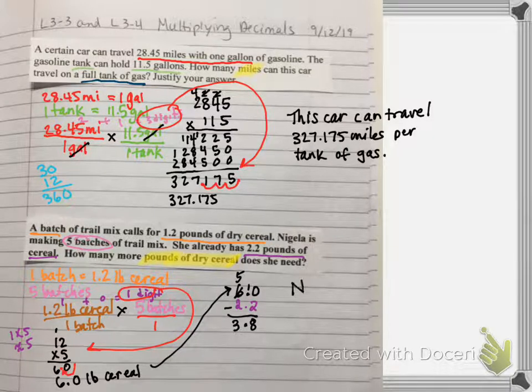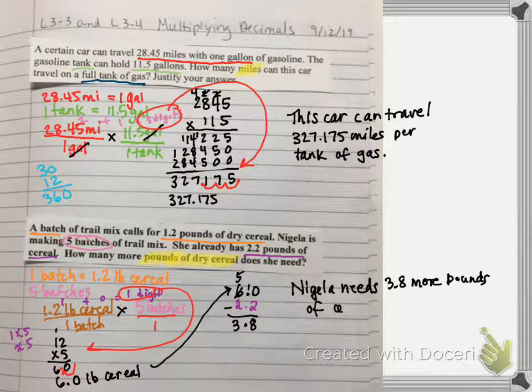So Nigella, or is it Nigella? I think it's Nigella. Needs 3.8 more pounds of cereal to make her 5 batches.